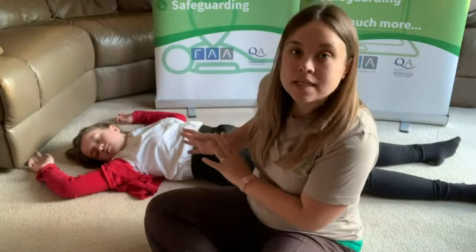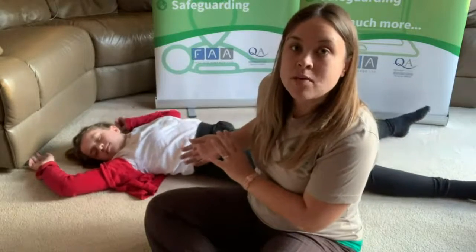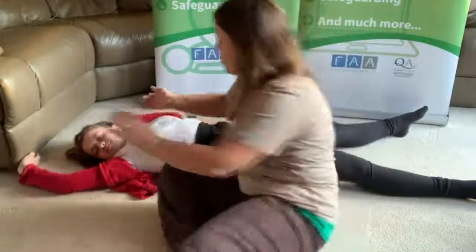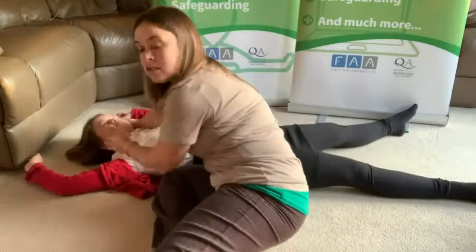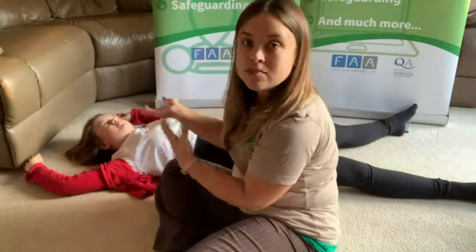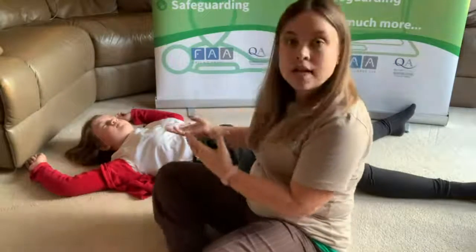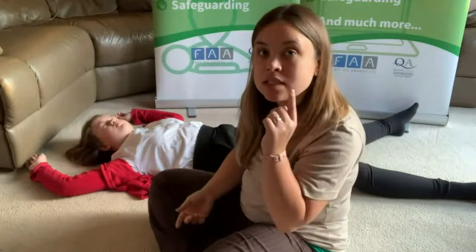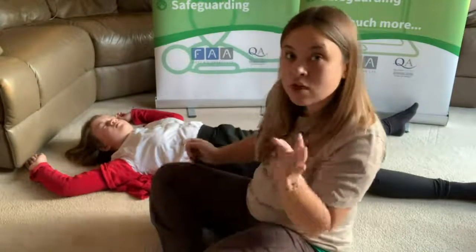Then my next thing is check the airway and make sure that the airway is okay. So I would then look at the head, tilt the head back and open inside the mouth and check there's nothing in there, like choking on objects, or any sick. Then once I've done that, I check for normal breathing and I listen, I look down and I feel for breath on my cheek. So I'm going to show you now.